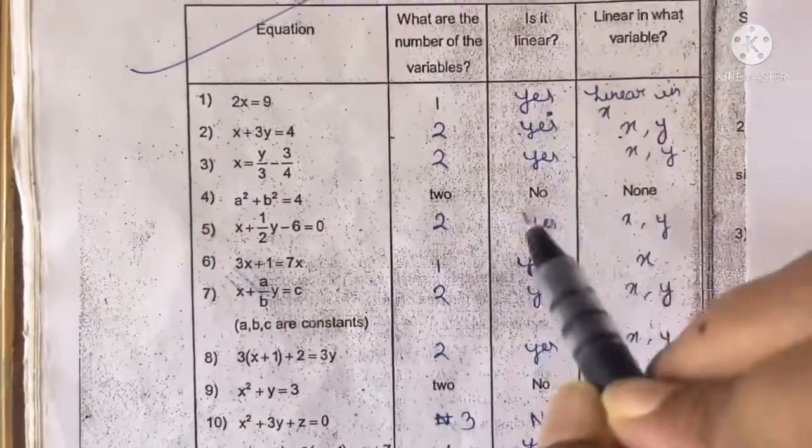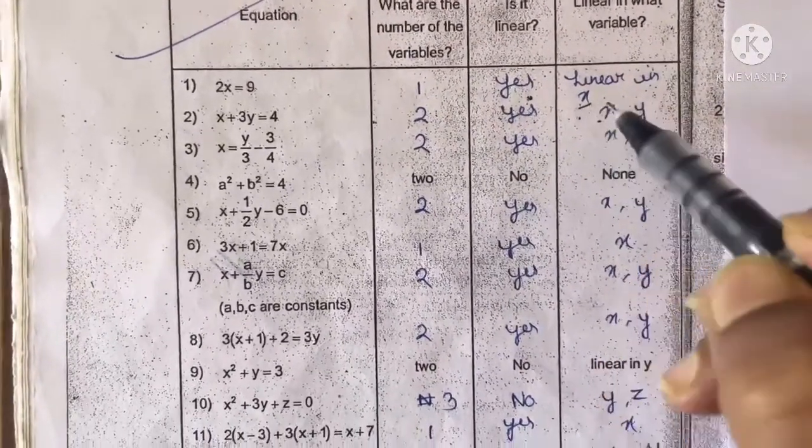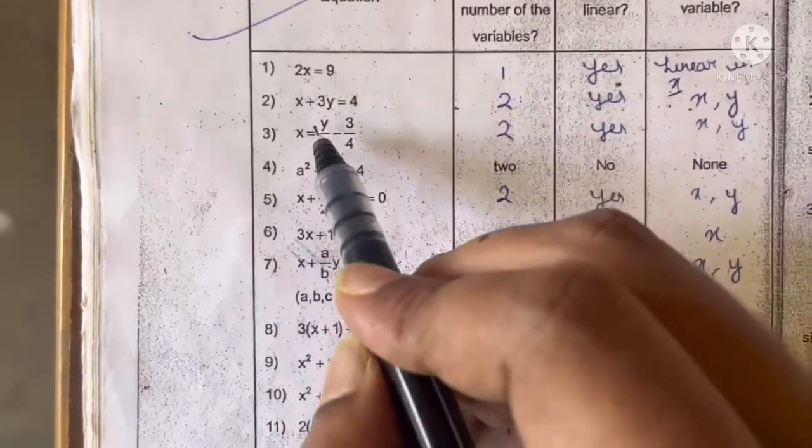So yes, this is a linear equation. It is linear in which variable? It is linear in x. Here x is the variable and it is linear. Next we move on to this one.